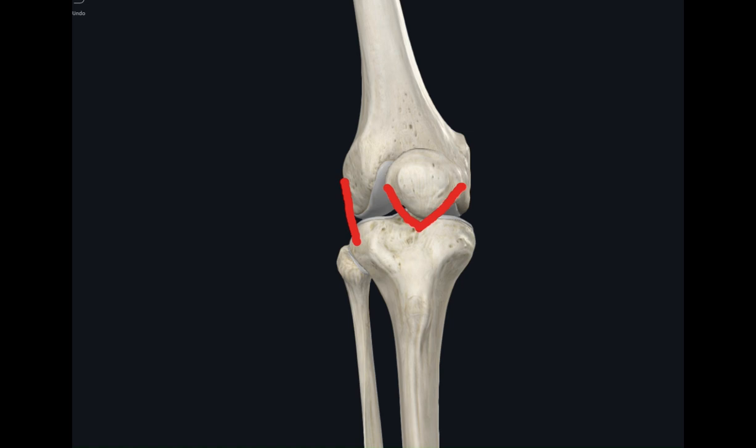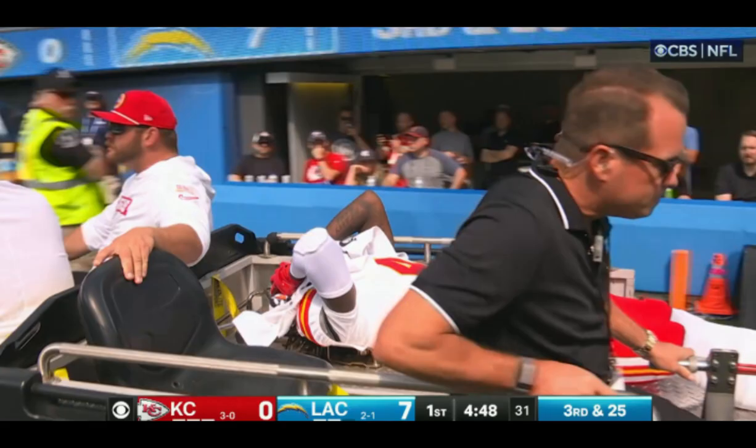But when you hyperextend, it almost squishes this part of the femur into what's called your tibial plateau, and that bumping of the bone can also cause a bone bruise to that area. Either way, Rice was certainly in a lot of pain, and he is likely to miss time.